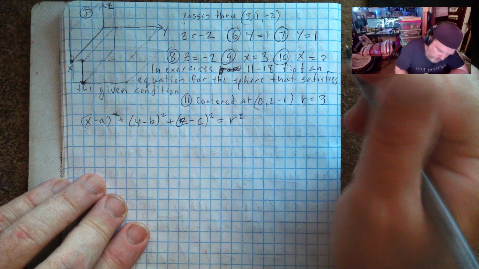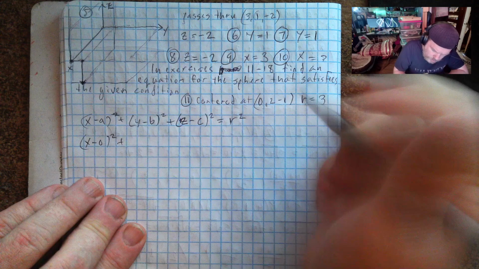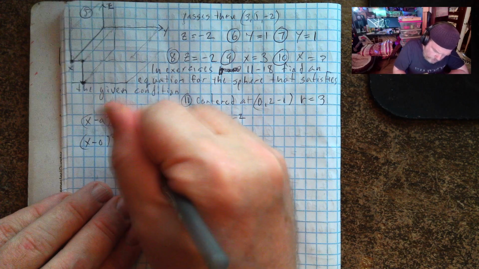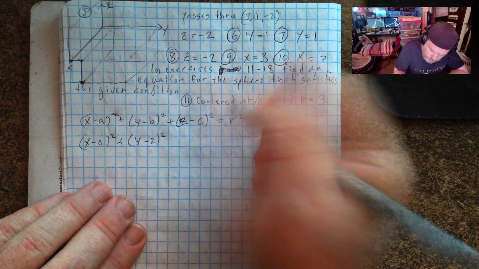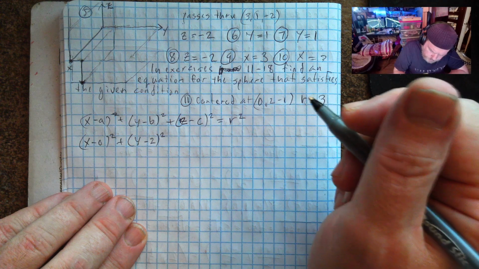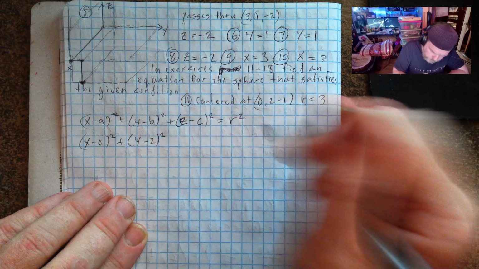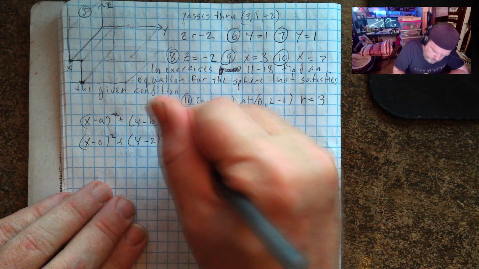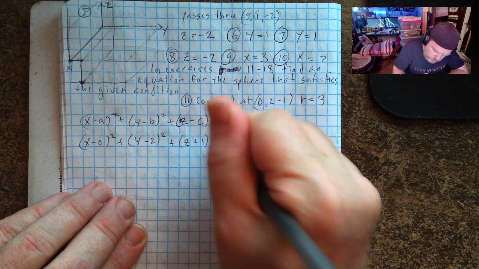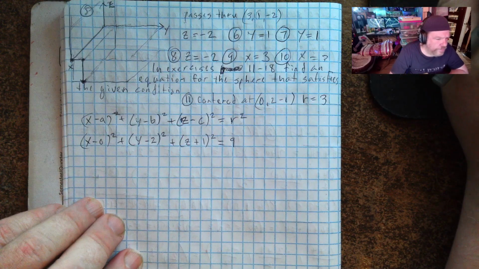So all I have to do is go x minus 0 squared plus y minus 2 squared plus z plus 1 squared equals 9, right?